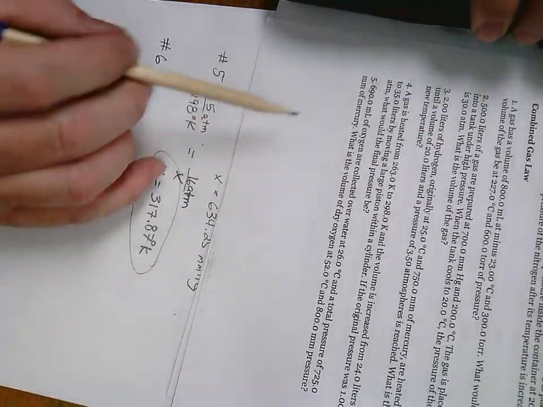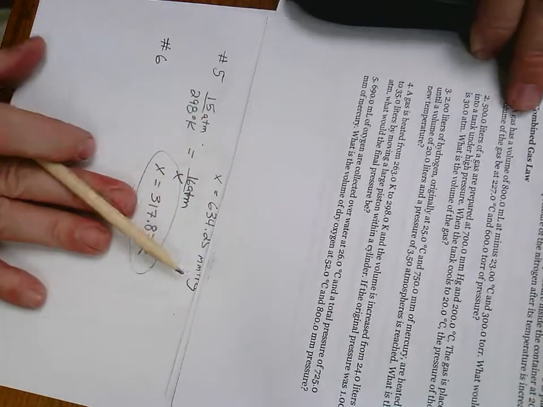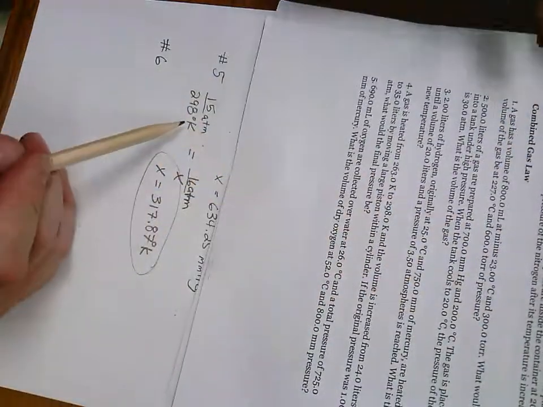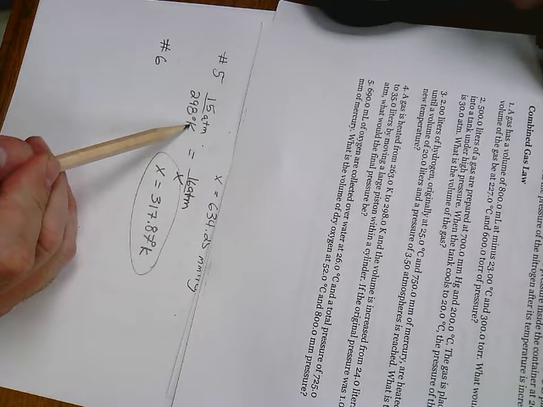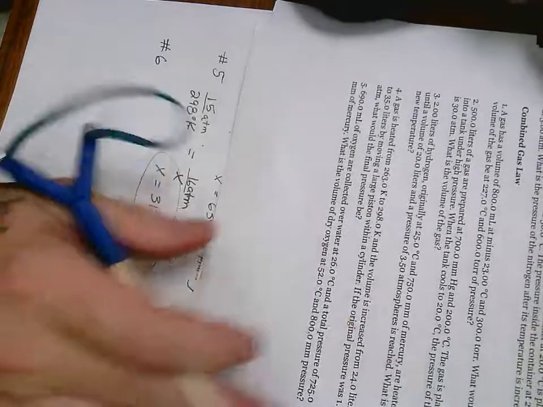All right. We did number 5? We did number 4. What the heck? Is my numbering off? 1, 2, 3, 4, 5. Oh, 6. There we go. So we're looking for 6 right here.